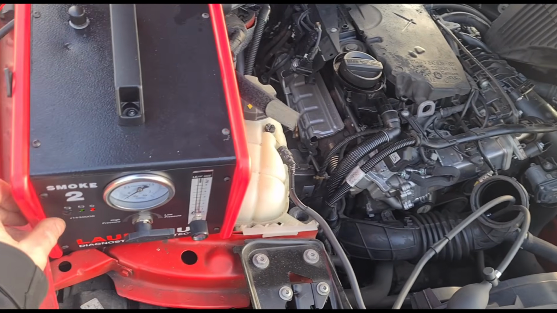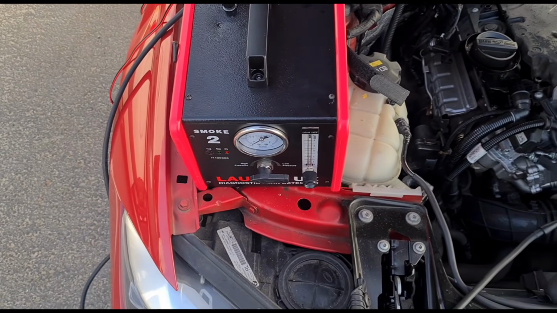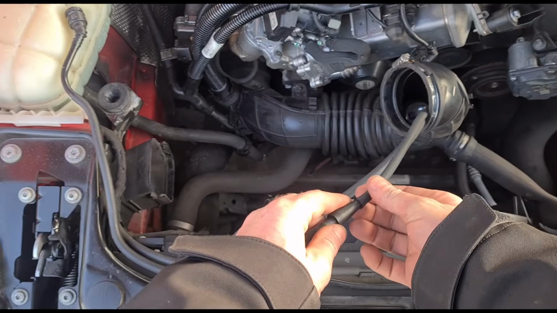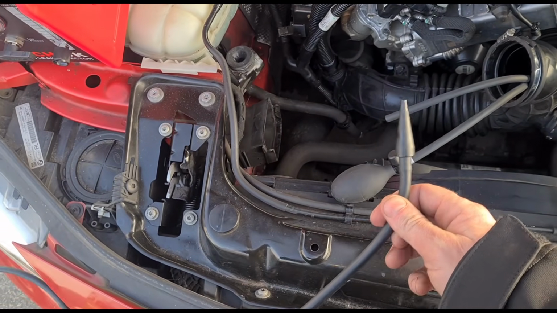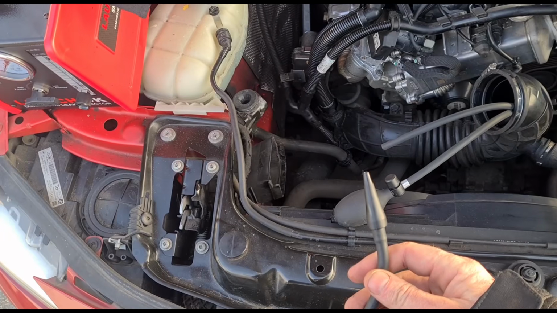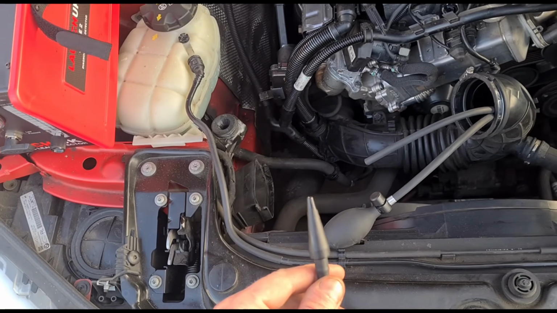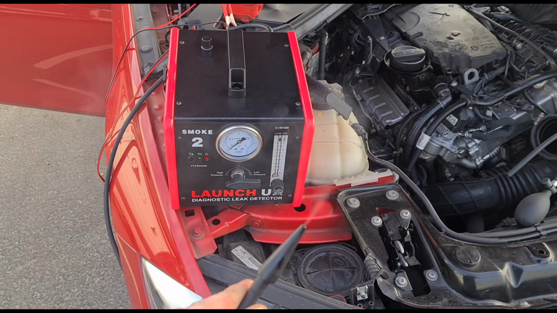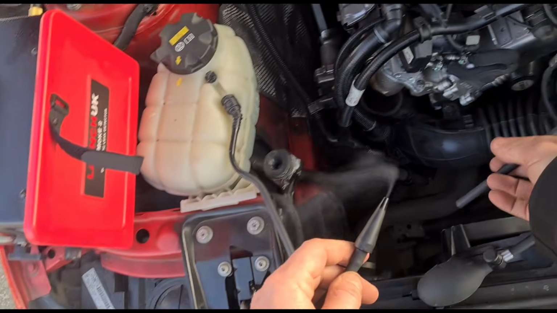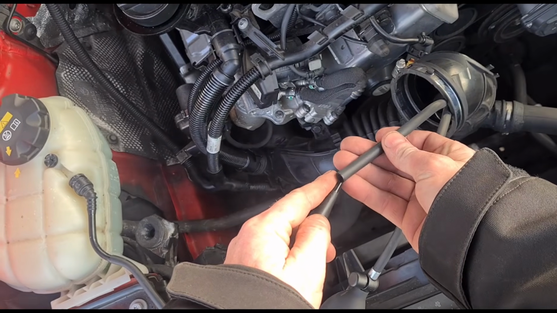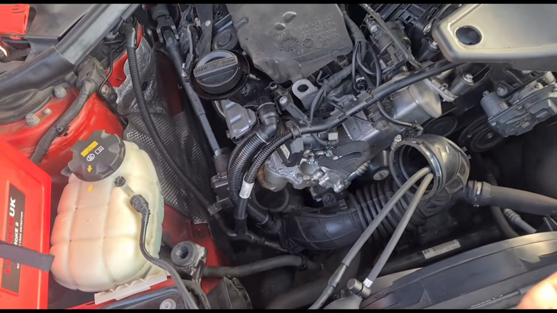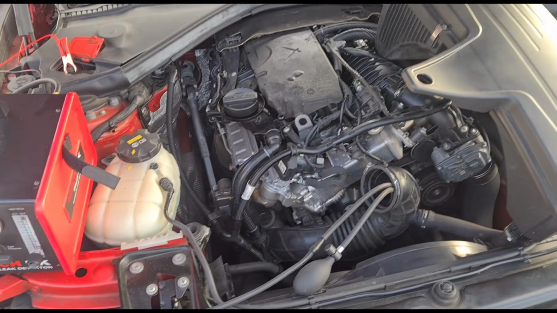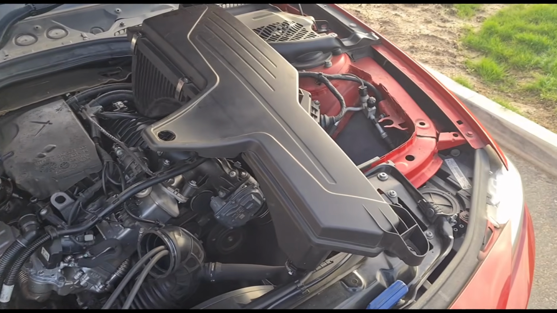I'm gonna switch the smoke tester on and we will confirm we have smoke coming from here now. We'll just wait until the smoke comes out. Okay, we've got smoke, so we'll connect it up. Then we'll give that a few minutes to see if we're going to have any sort of leaks anywhere.